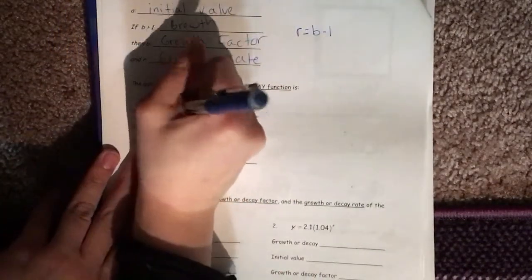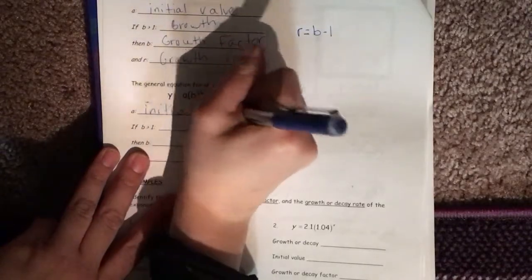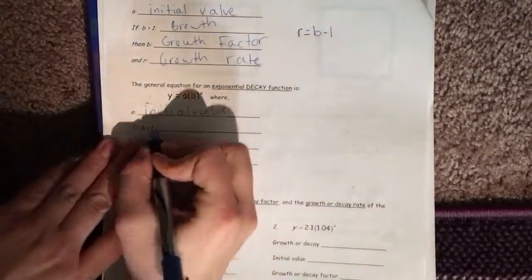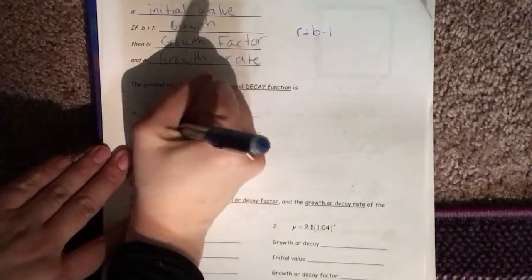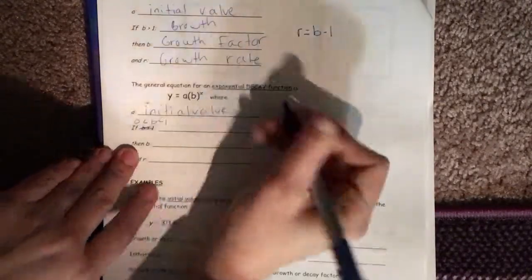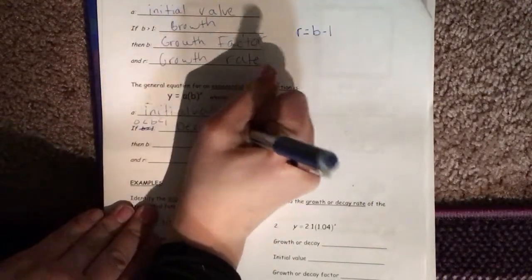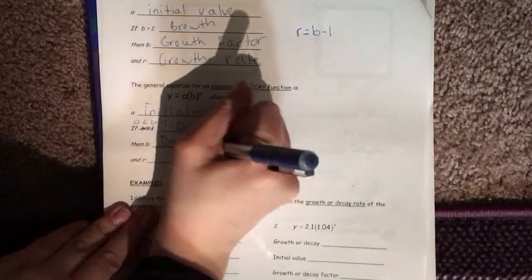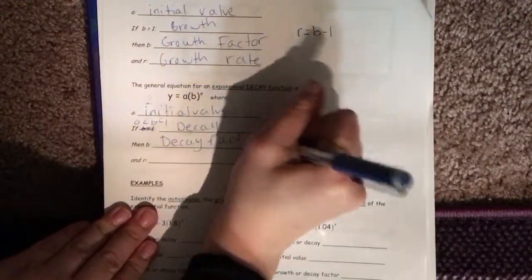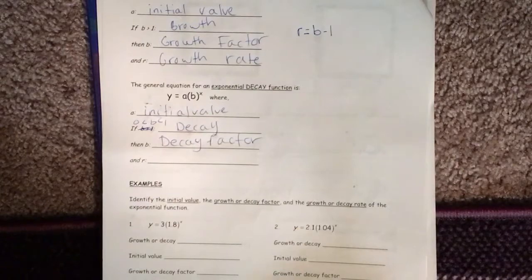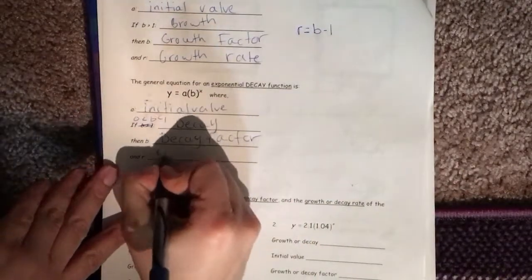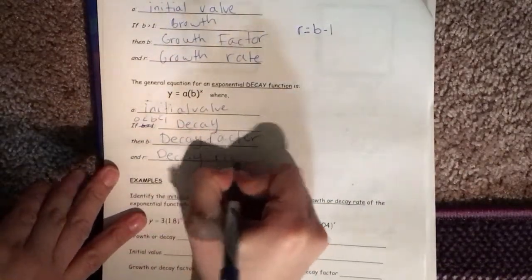On the other hand, for decay, we still say that A is the initial value. We say that B should be between 0 and 1. Then we have decay. B is our decay factor. And R is going to be our decay rate.